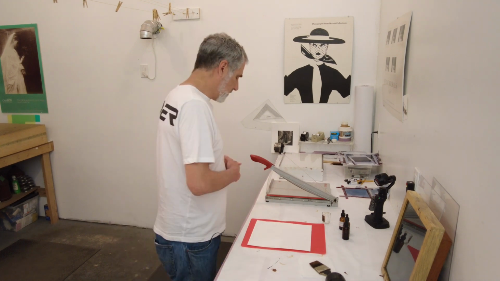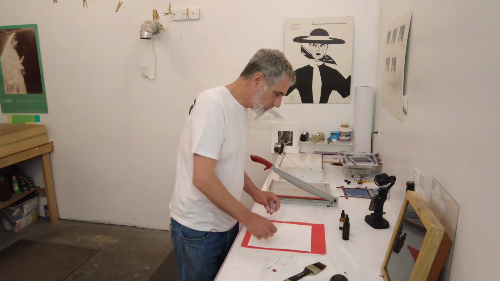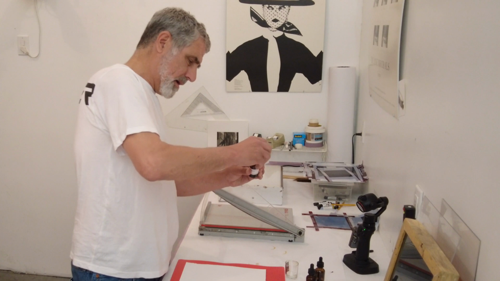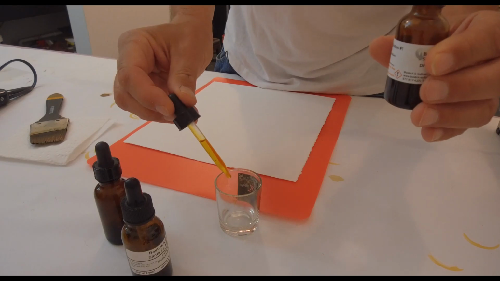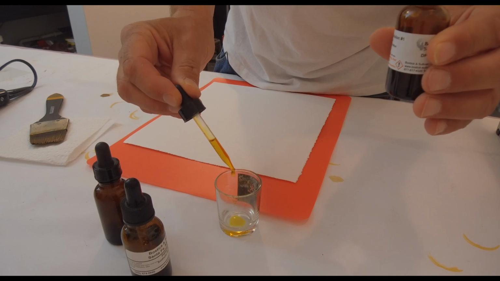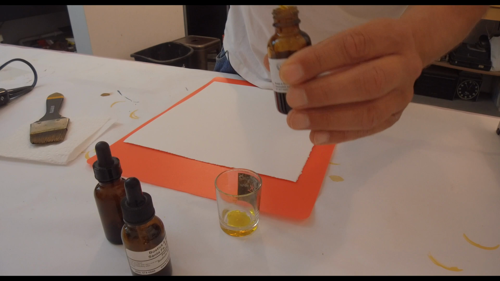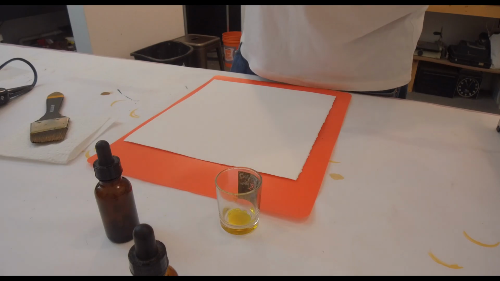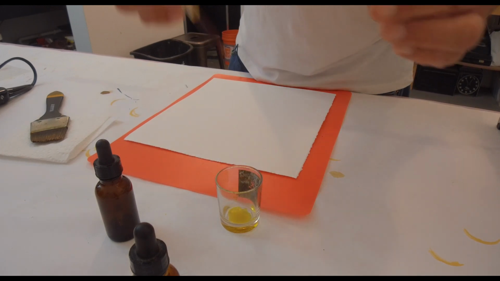So what I will do is get my brush, which is already wet and ready to go. I'm going to measure out my palladium. First, my ferric oxalate. I'm going to use about 10 drops of each. 1, 2, 3, 4, 5, 6, 7, 8, 9, 10, which is probably a little bit of overkill, but I just want to make sure I have a nice, well-coated piece of paper for my tests.